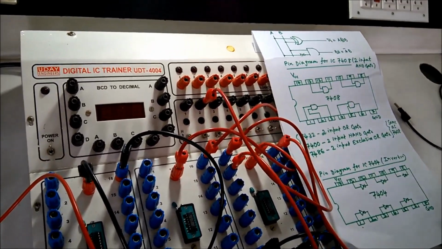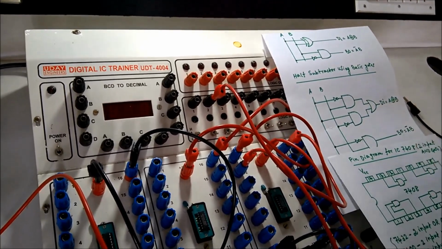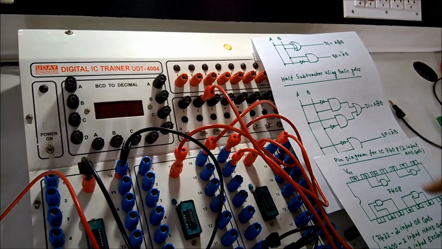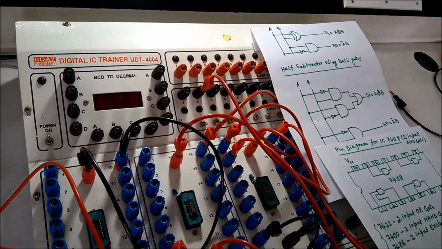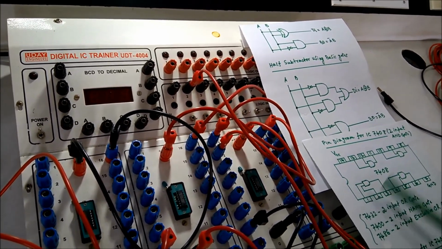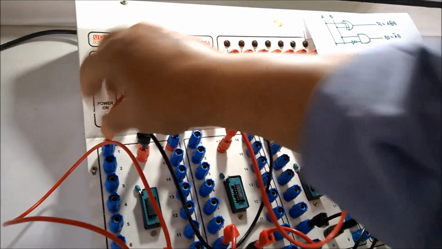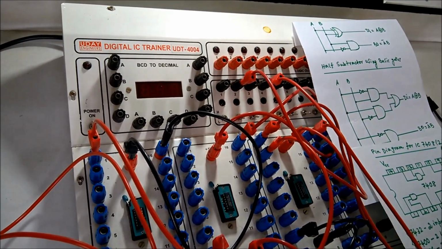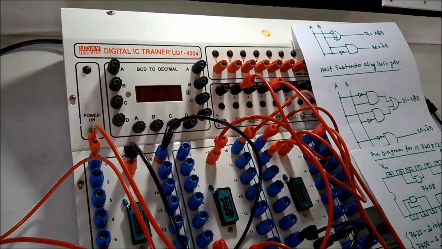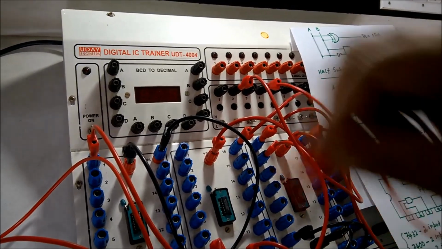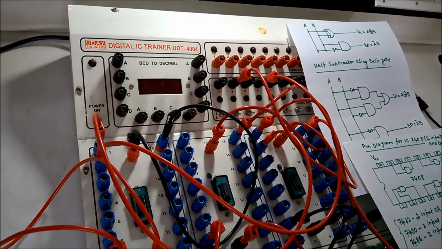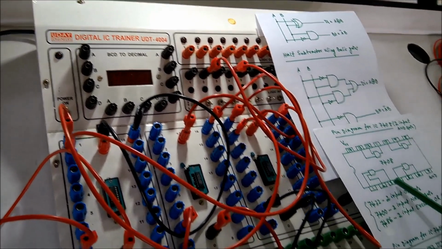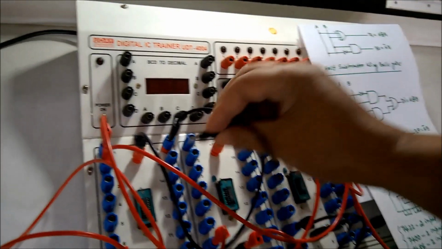The complement of A will go to the first, topmost AND gate. It will go to the input. Here again in the truth table you can see we are taking this one. Therefore, 1 and 2 are the inputs. I am connecting the complement of A to pin 1. Then you can see the B, another input, which is directly connected to the input of the AND gate. Therefore, I am connecting it to pin 2. Now you can see pin 3 is the output of the AND gate, as in the pin diagram.